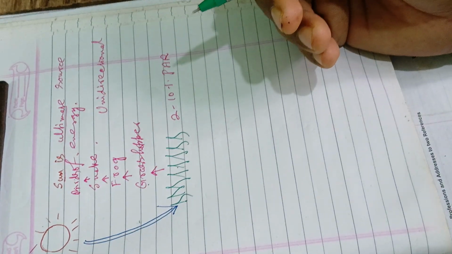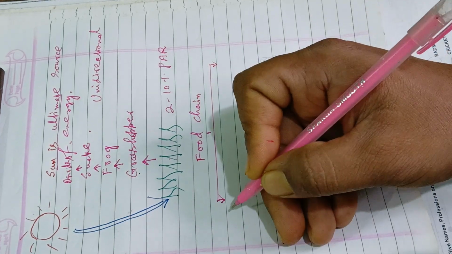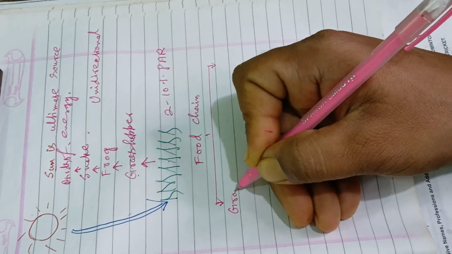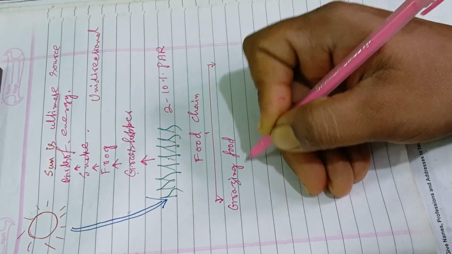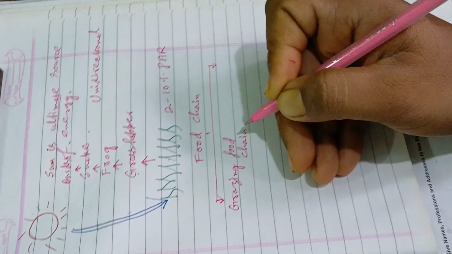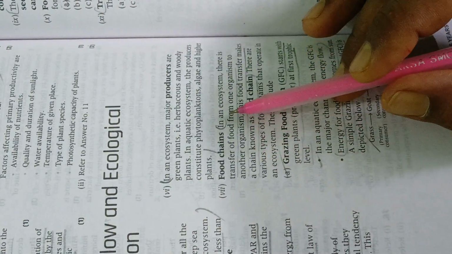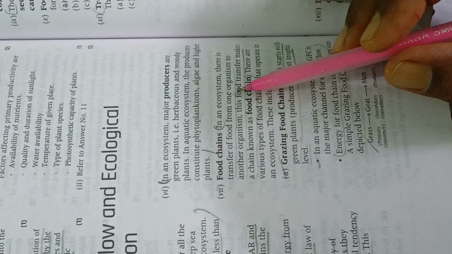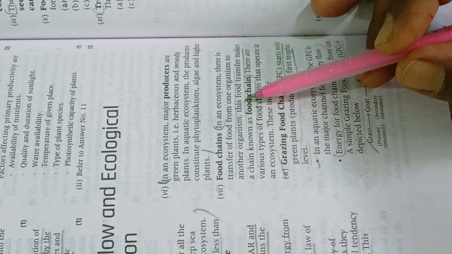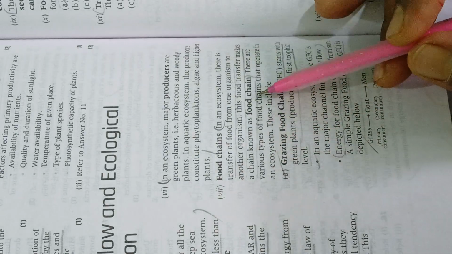Okay, look students, food chain. Food chain is of two types. One is known as the grazing food chain, and another one is known as the detritus food chain. First look at the definition of food chain. In an ecosystem there is transfer of food from one organism to another organism. This food transfer makes a chain, known as the food chain.